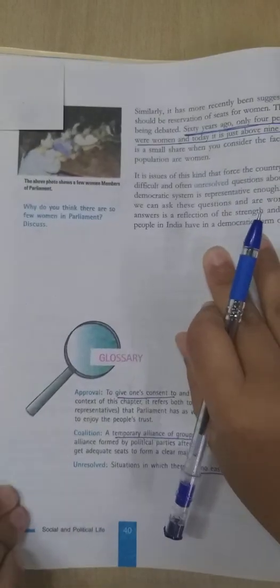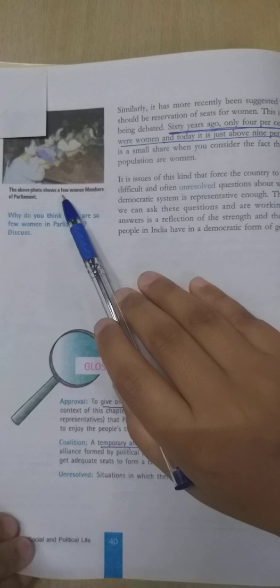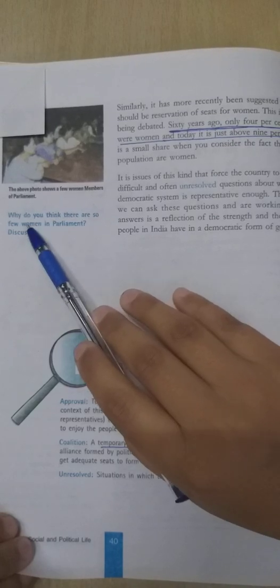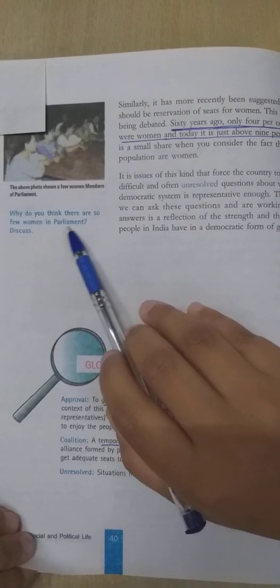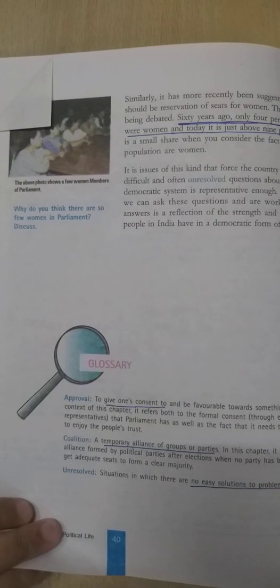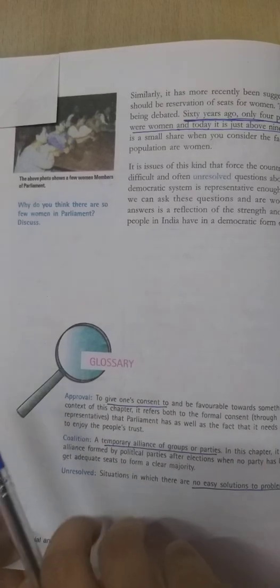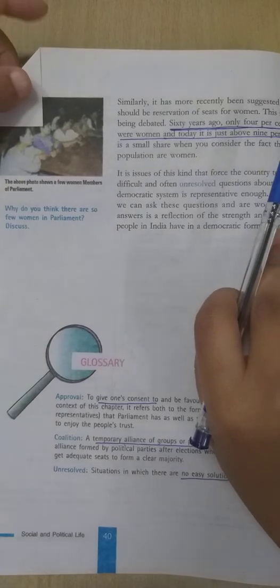Okay, so the above photo shows a few women members of parliament. Why do you think there are very few women in parliament? Do they not want to come up and participate, to be members of parliament, or what? Okay.